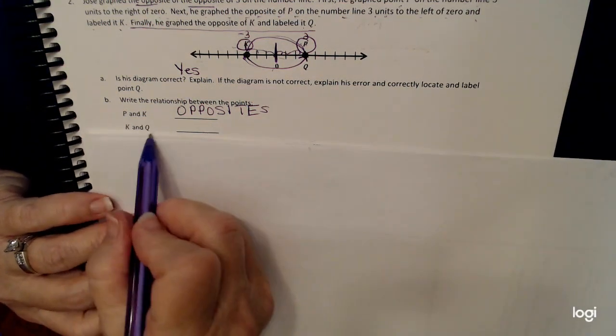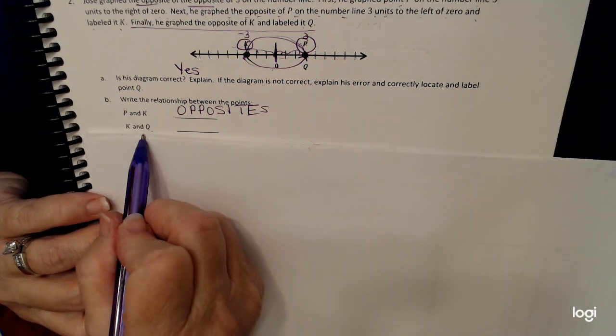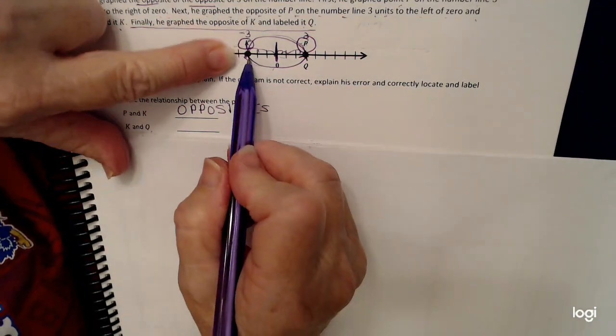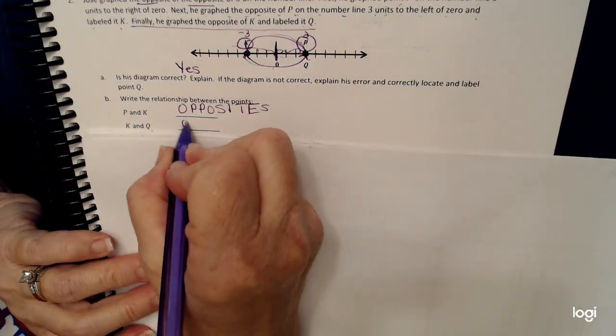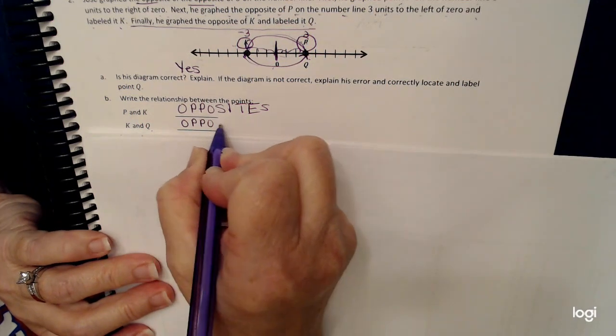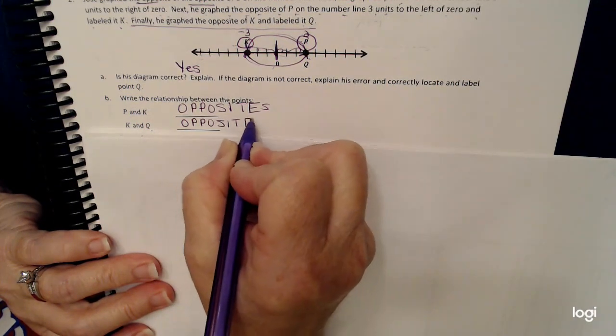Well, then what's Q and K and Q? Well, K is here and Q, well, it's the same spot. So those are opposites as well. Opposites. Good job. Very, very nice.